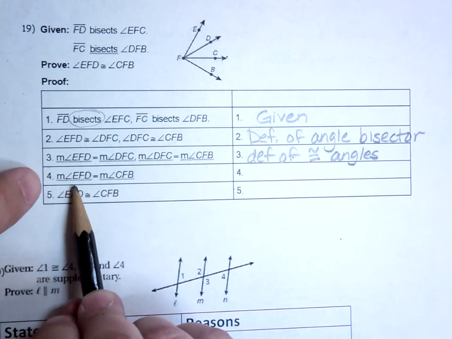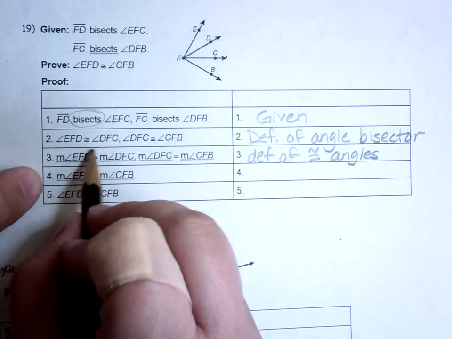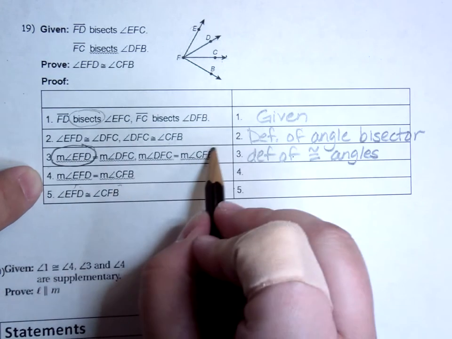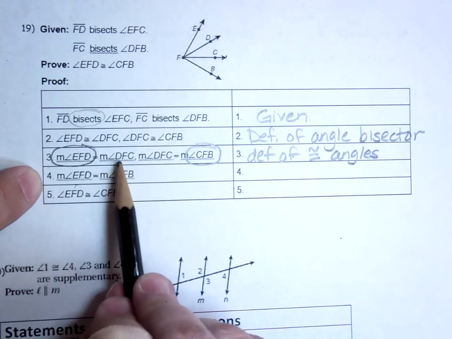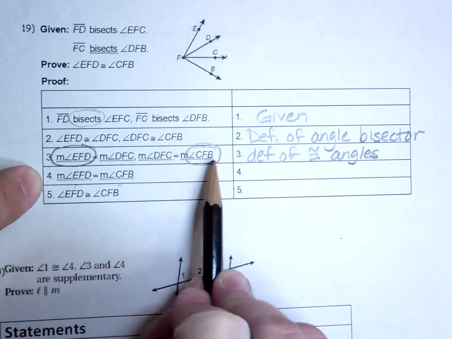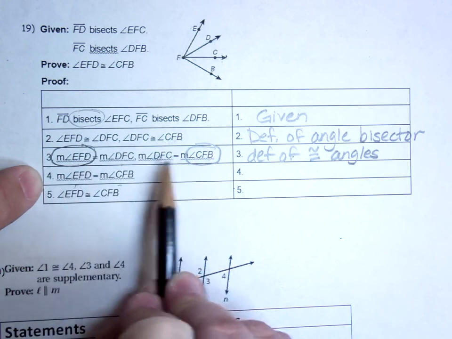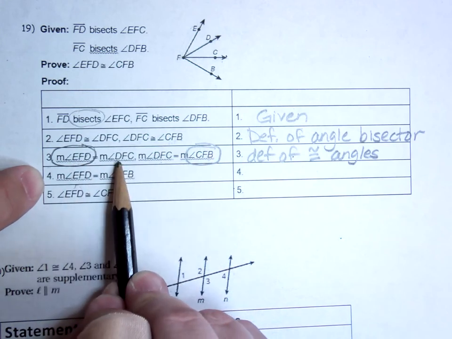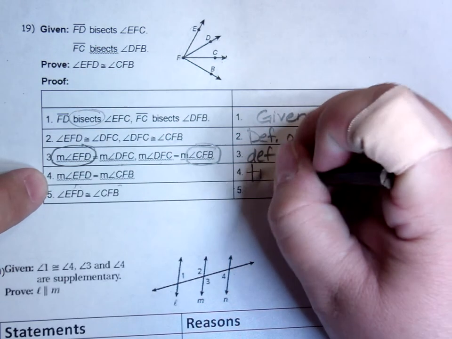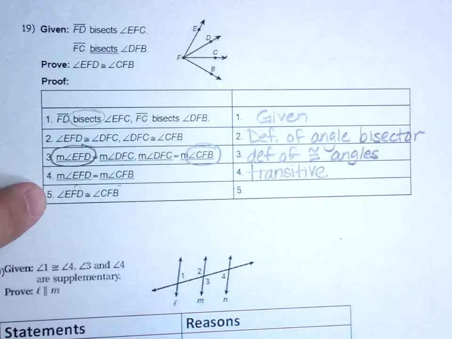Now looking at step 4. Step 4 says that this is the same measure as this. And look up above here in step 3, we said that both of those are equal to DFC. So remember, when you have two different things that are both equal to the same thing, and we say then they must be equal to each other, that's the transitive property. So transitive is fine for this step.